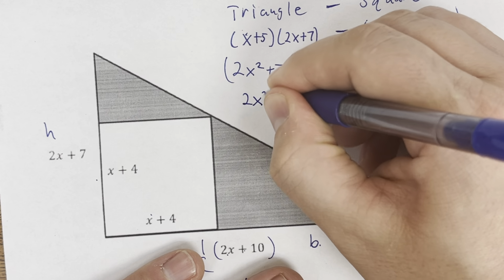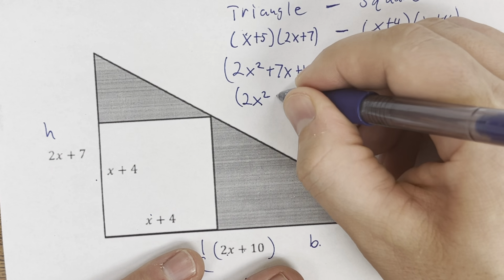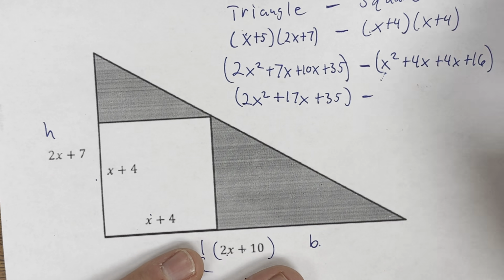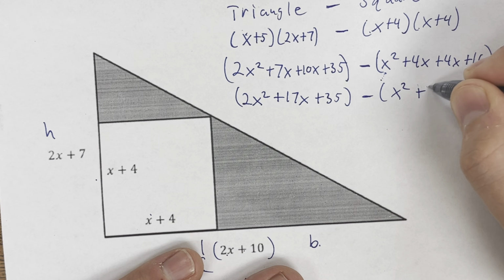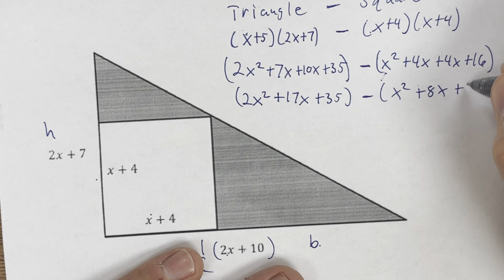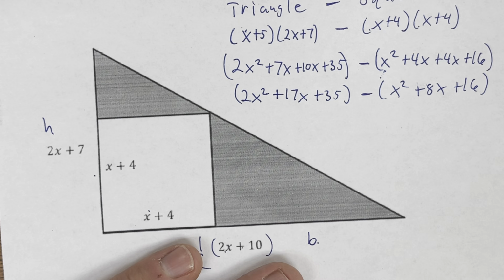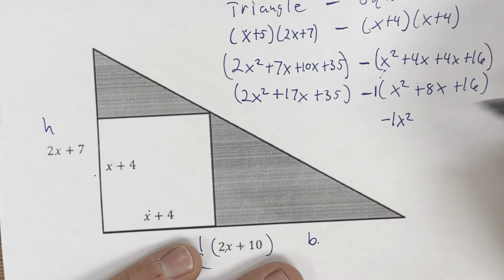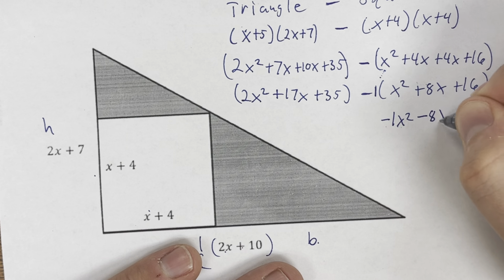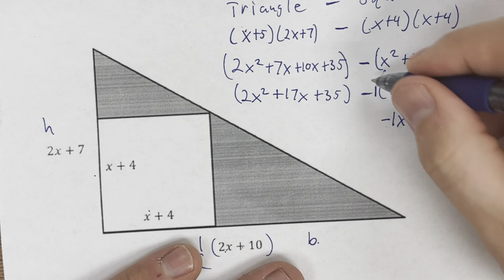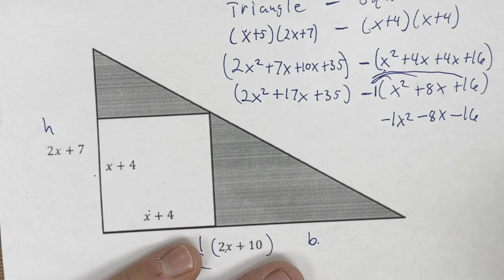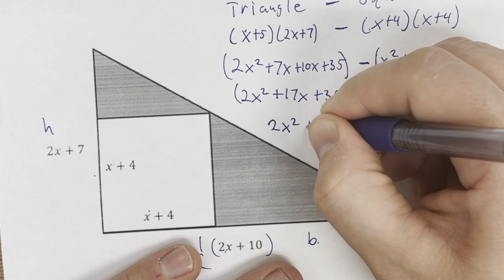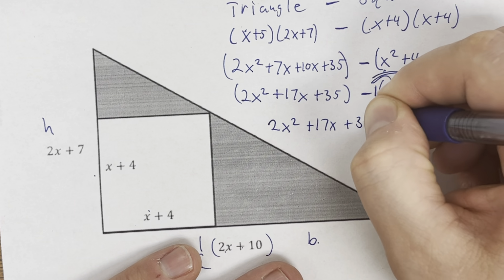So I have a 2x squared. 7 plus 10 is 17x and plus 35. Minus our other piece is an x squared and 8x. 4 plus 4 is 8, plus 16. Now I have to distribute the -1. So I have a -1x squared minus 8x minus 16. Gotta distribute that when we subtract. This one doesn't change. So 2x squared plus 17x plus 35.